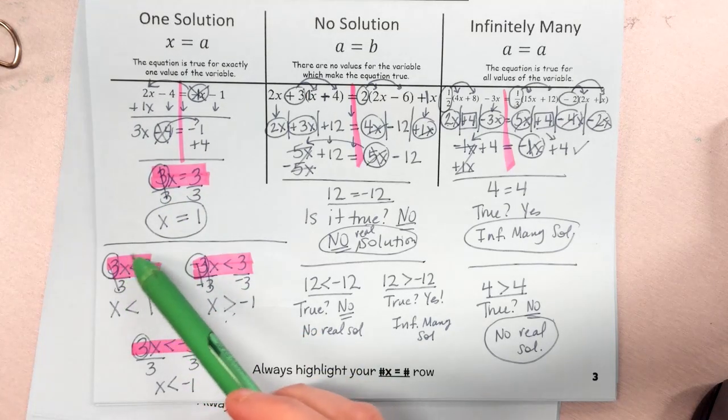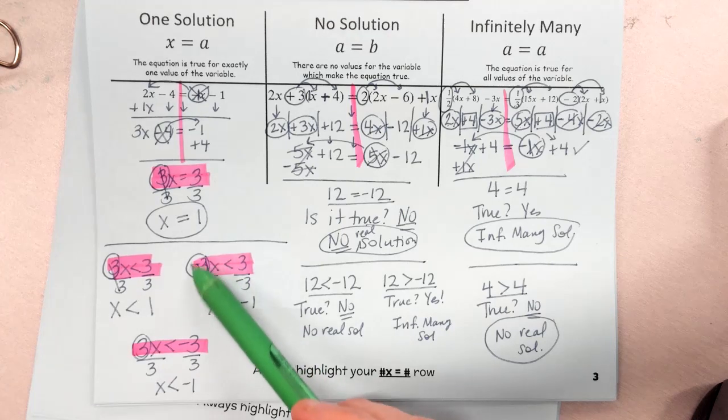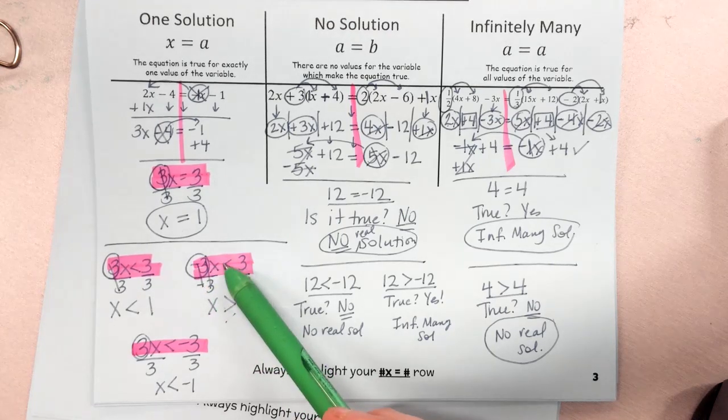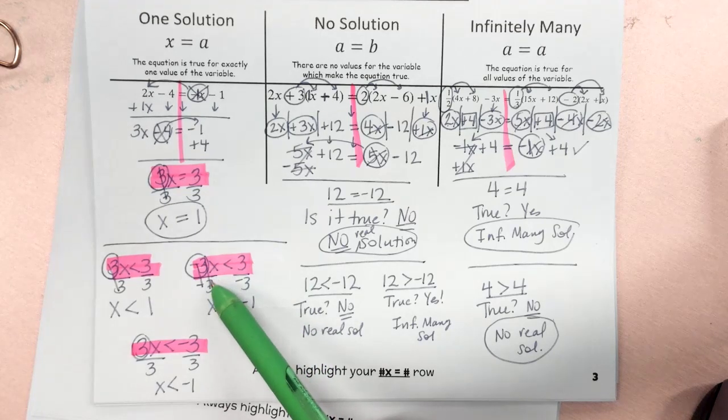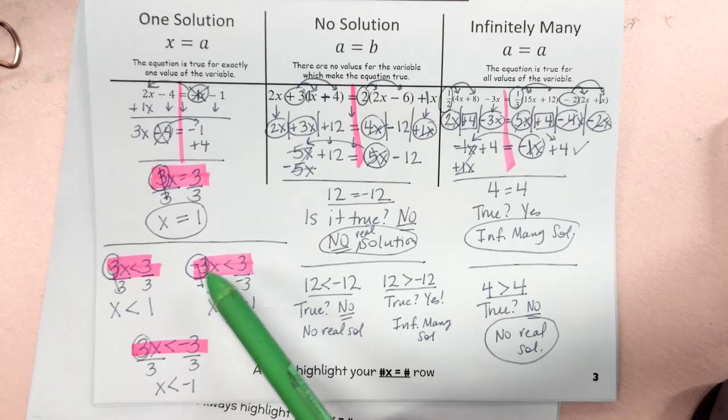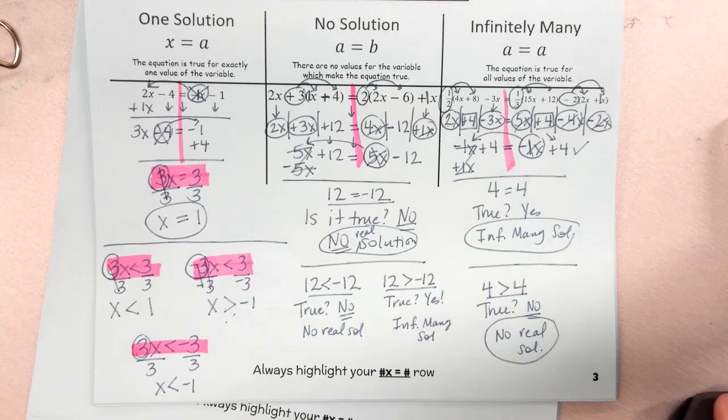Over here, same thing. But this one is negative, so when I divide by this negative sign, I have to flip my sign. So I do this literally as soon as I see this negative coefficient, that's when I'm going to go ahead and flip my sign.